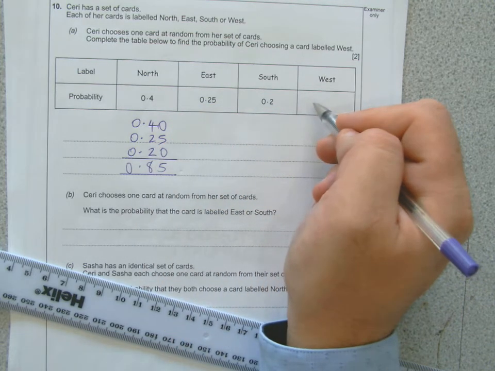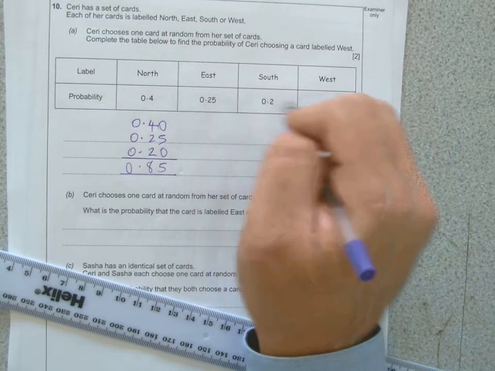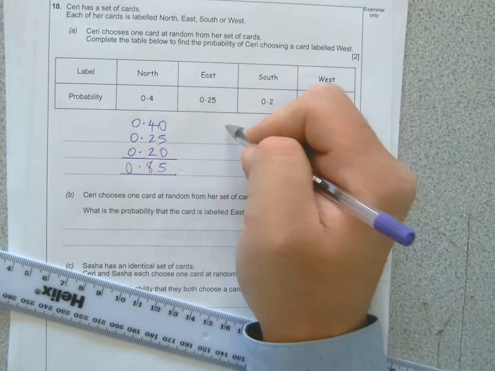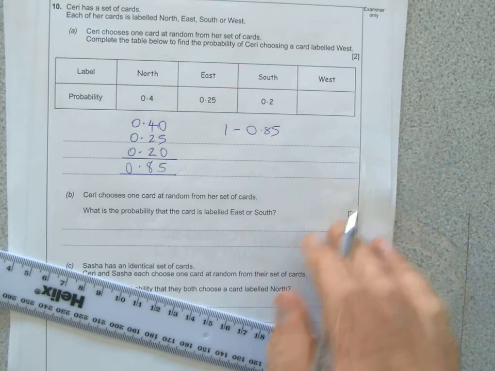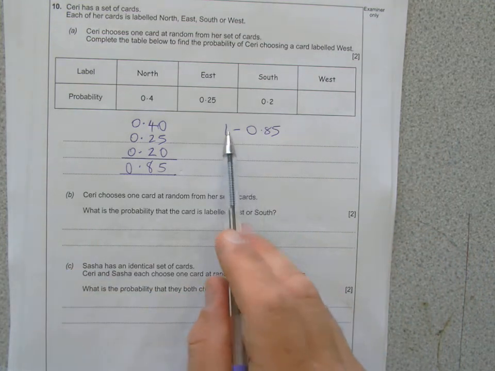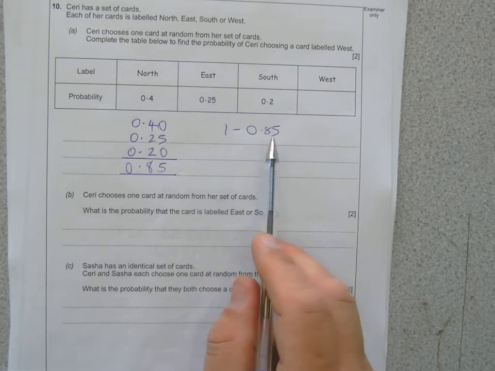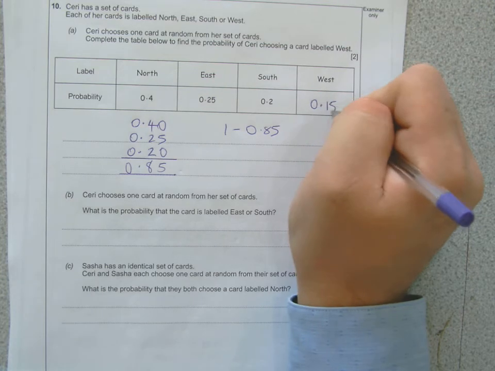So we've got to see what's left for west. And you've got to realise with probability, they all add up to 1. So what's left there from 1? Well, you just got to do 1, take away 0.85. And again, if you can't see what that is, think in terms of money. Money sometimes helps. £1, take away 85 pence. Of course, it's going to be 15 pence. 0.15 is going to go there.